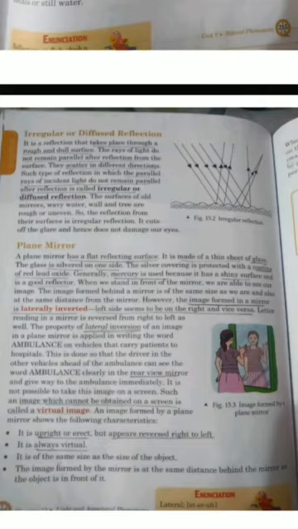Then we have the concept of the plane mirror. A plane mirror is nothing but a flat surface that you would have seen in your house, when getting ready for school and looking at yourself, or when brushing in the washroom. At that time you have seen plane mirrors.